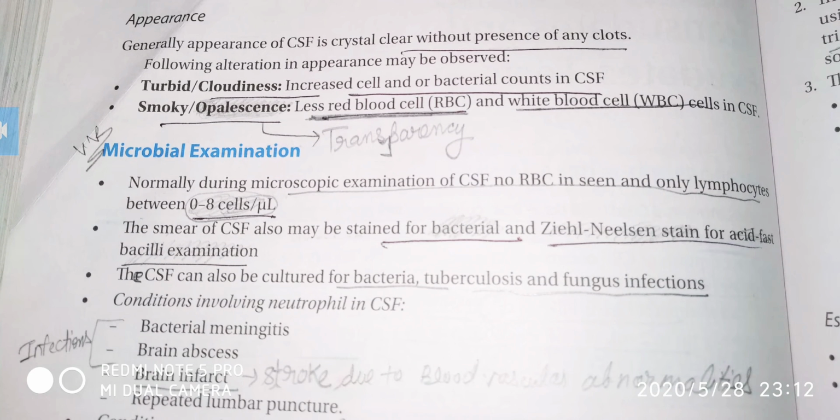Then second is microscopic examination, meaning here we will look inside under the microscope. Normally, during microscopic examination, which is not visible to the naked eye, no RBC is seen, only lymphocytes between 0 to 8 cells per microliter are seen.